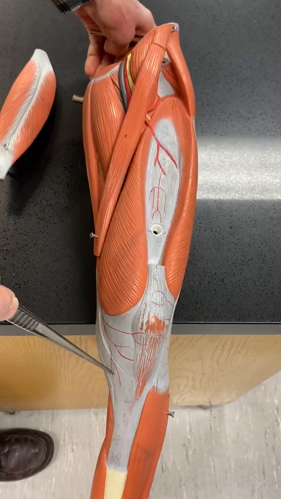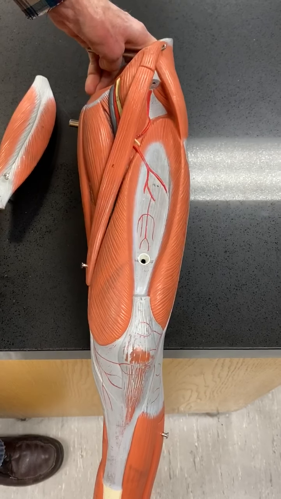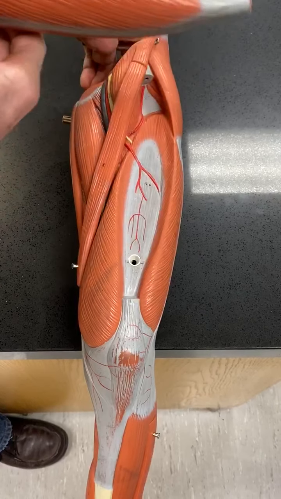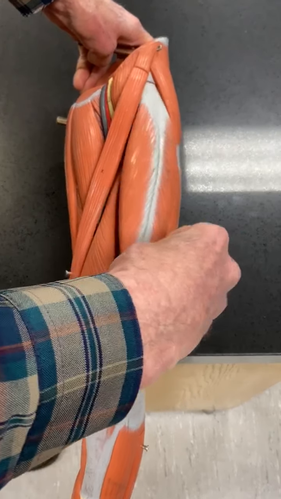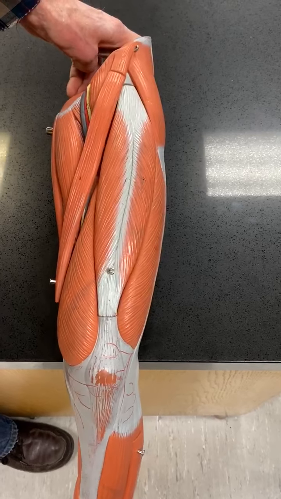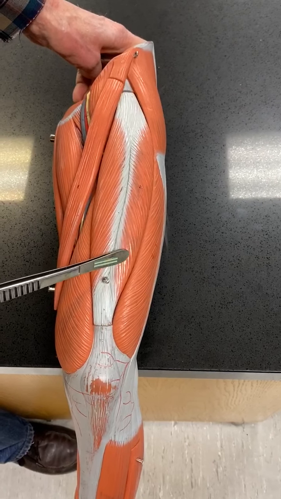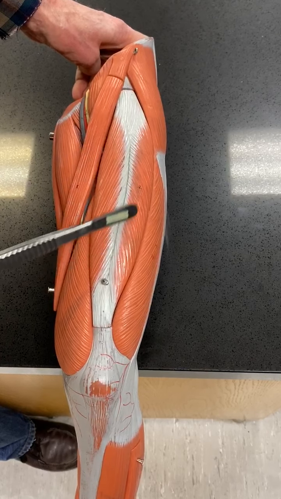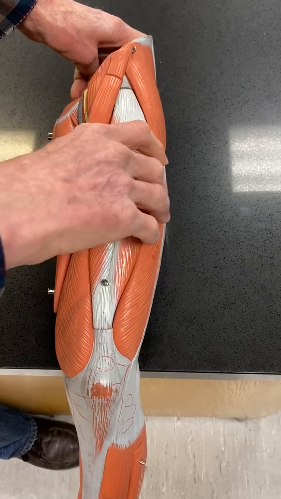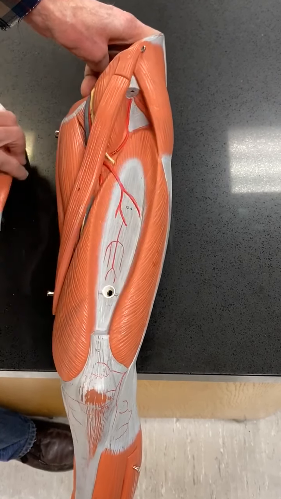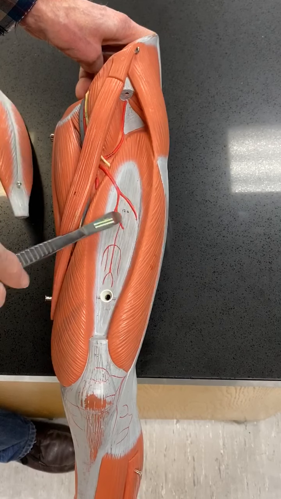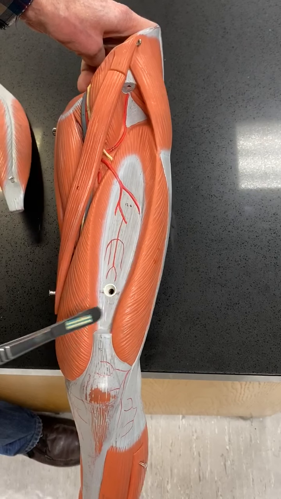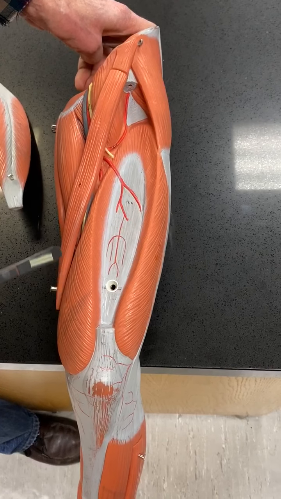So in summary, the five muscles we're concerned about of the anterior leg, anterior thigh, include the quadriceps femoris, which includes the rectus femoris, the vastus intermedius, deep to the rectus femoris, vastus lateralis, vastus medialis, and the sartorius.